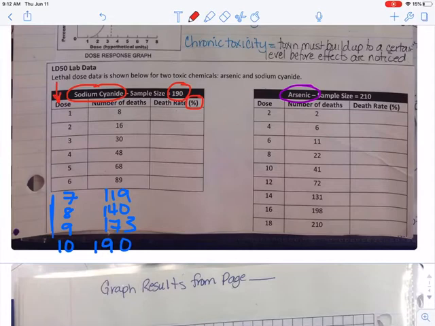It's not the number of doses necessarily, it's the amount in a dose, but don't worry too much about what those units are. So for the dose of 1, we had 8 deaths in 190 sample size. So that ends up giving us a percent of 4.2%.